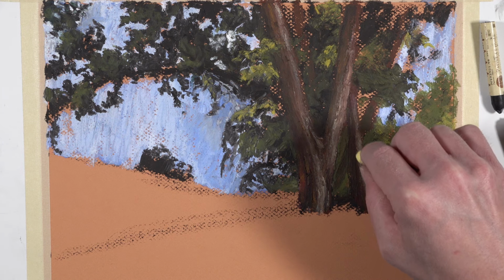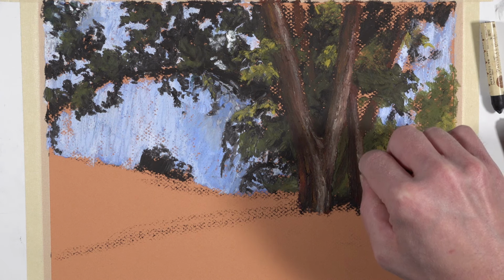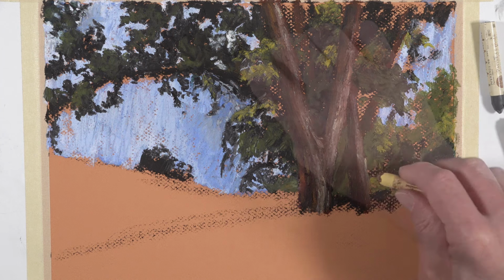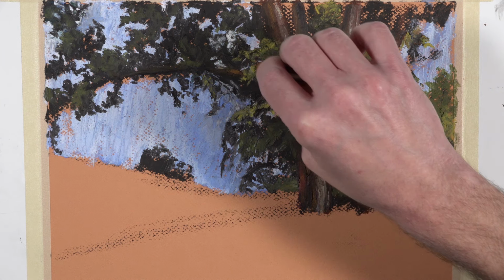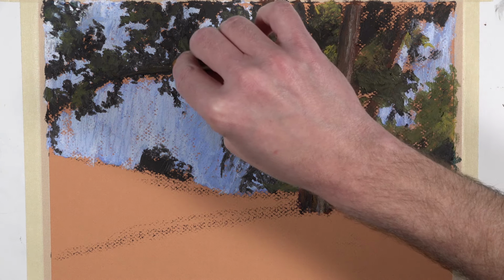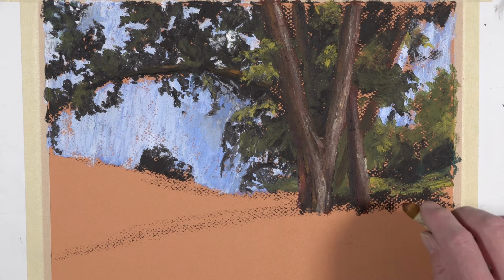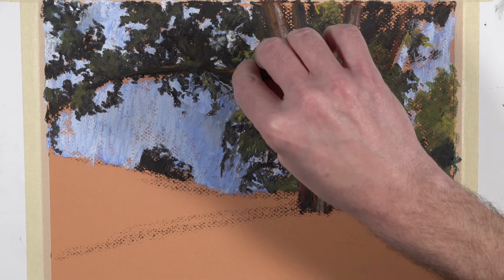But if you're working on a smoother surface, you're going to notice that you run out of tooth, obviously, a lot quicker, and you're not going to be able to apply as many applications. And that's one of the reasons why the surface that you work on is so incredibly important. Remember, it is the foundation of your artwork.